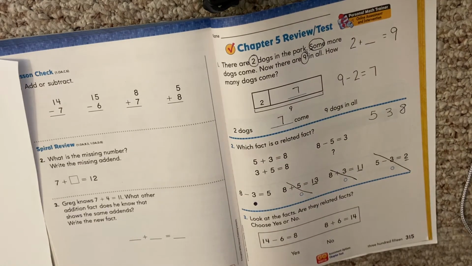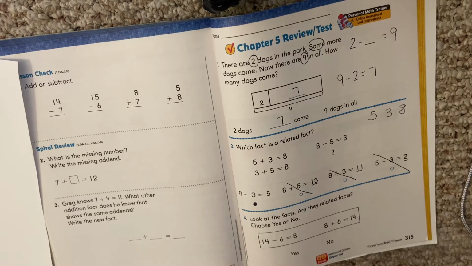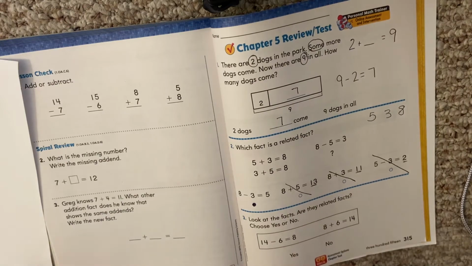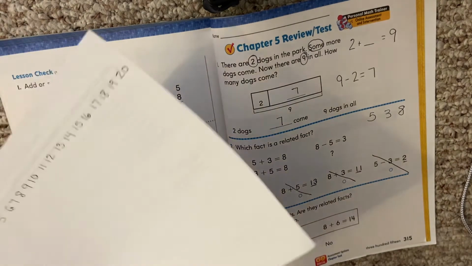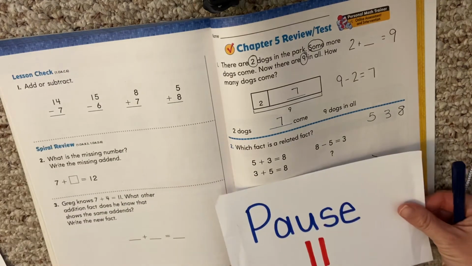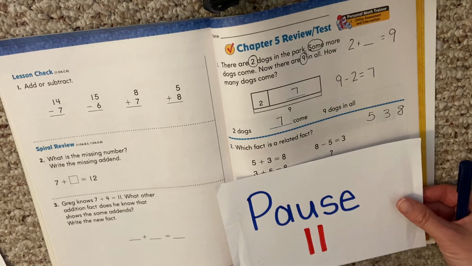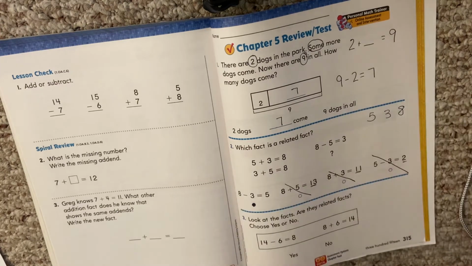All right. Number 3, look at the facts. Are they related facts? Choose yes or no. So look at these problems. Are they related? I want you to look through. See, are they using the same numbers? Pause. You decide before I tell you the answer. Okay, you should have an answer if you're hitting play.